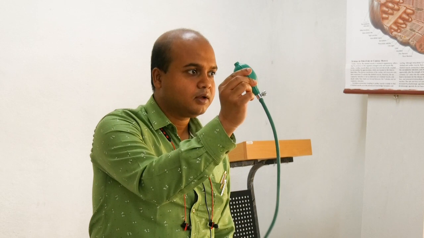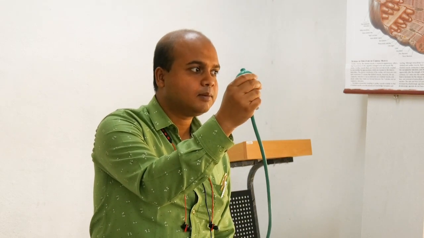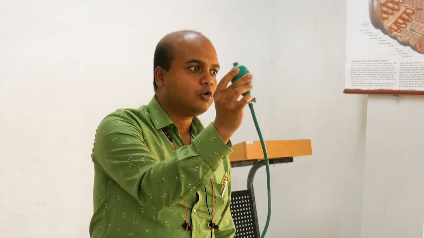And this is for raising the blood pressure. Your dominant hand, most of us are right-handed, you use the dominant hand for using this part of the instrument. This cuff is called the Riva Rossi cuff. So these are the parts of the sphygmomanometer.